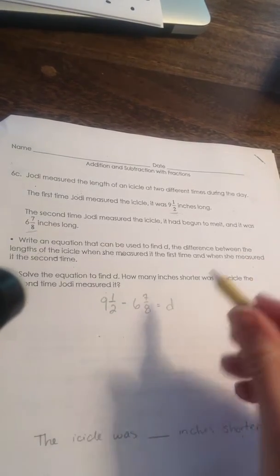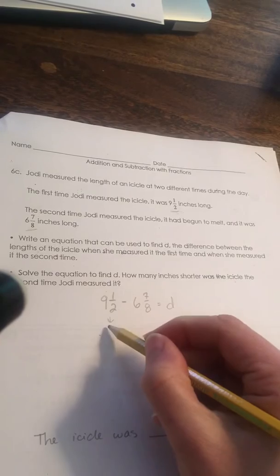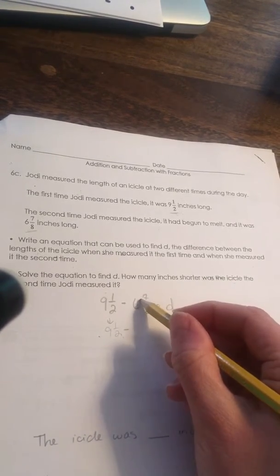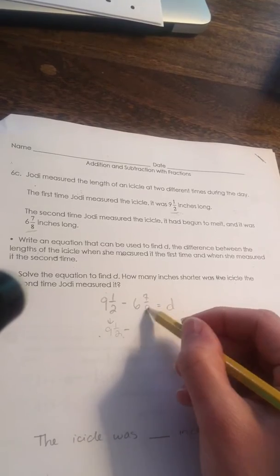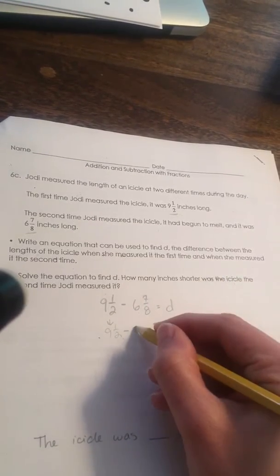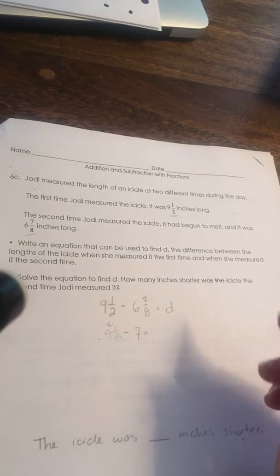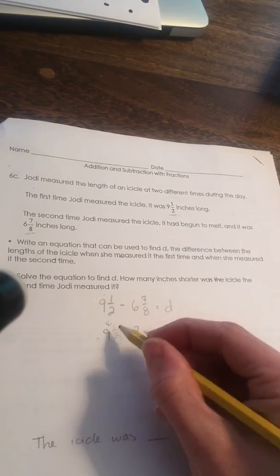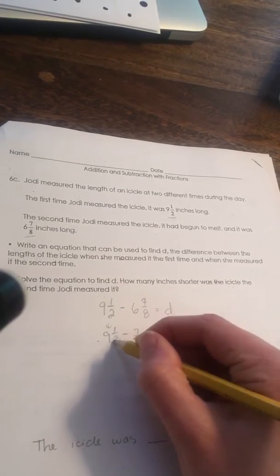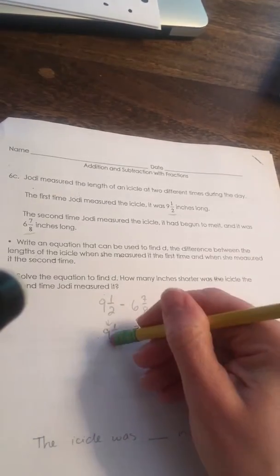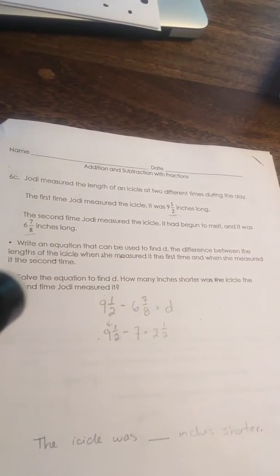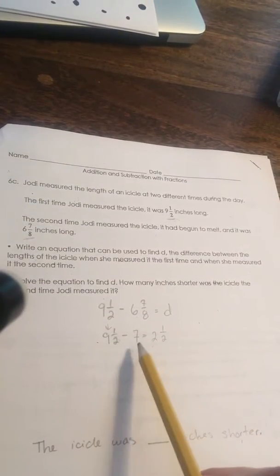And then let me make a quick estimate. So 9.5, I'll just keep as 9.5. And then if I round 6 7/8, 6 7/8 is very close to 7. It's almost 7 wholes. So I'll just subtract 7 wholes. And that would be 2.5. So that's my estimate. Oops, sorry, I made that messy. Okay, now let's try to find out what the actual answer is.